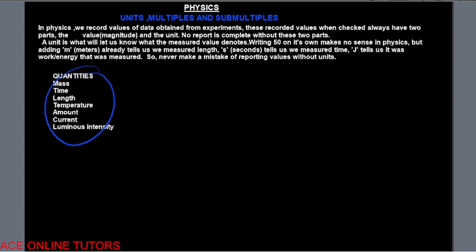So never make a mistake of reporting values without units. Don't do that. If you do that, it's automatic failure. Now, let's look at some of the quantities that we have and their units. I am knowingly using the fundamental quantities, the 7 fundamental quantities that we have in physics. Those are the ones whose units we are going to discuss today. All other quantities that we have, even if you don't know their units, you can get their units from the units of fundamental quantities. That's why it's very important for us to know very much about fundamental quantities.